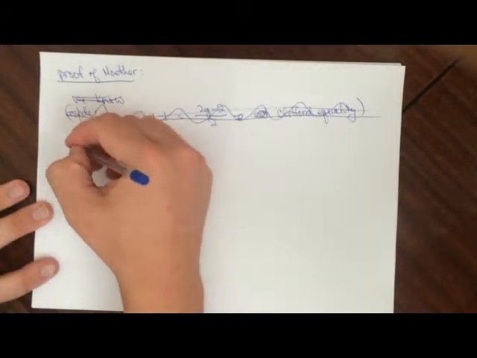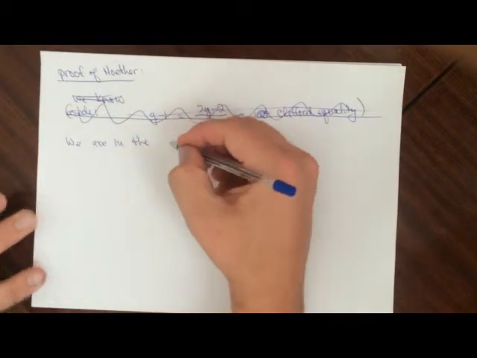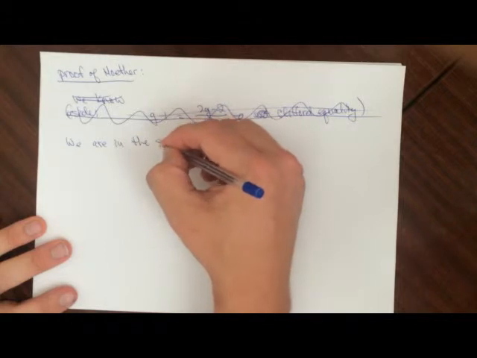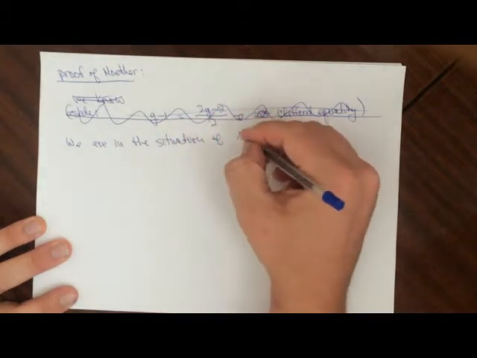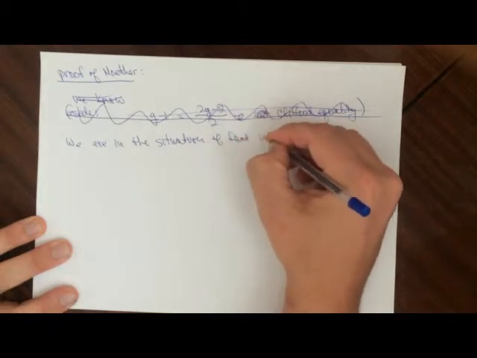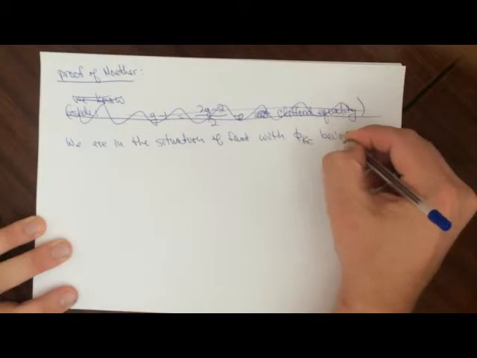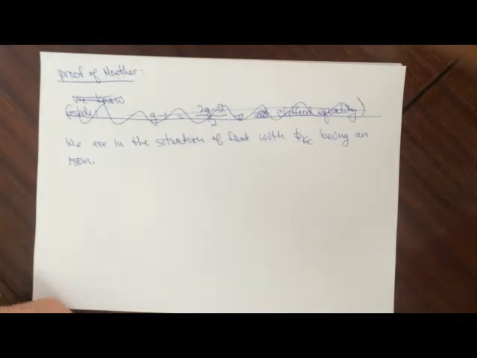Okay, so we are in the situation of the fact, with phi_K of C being an isomorphism. So all of those equivalent conditions hold.